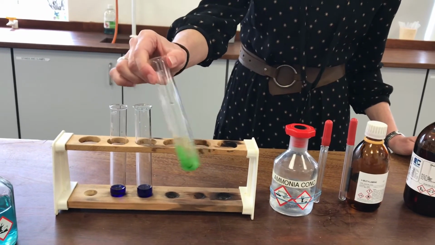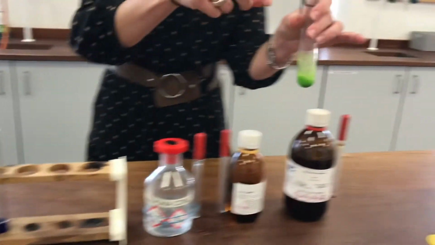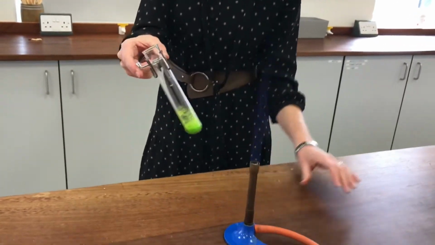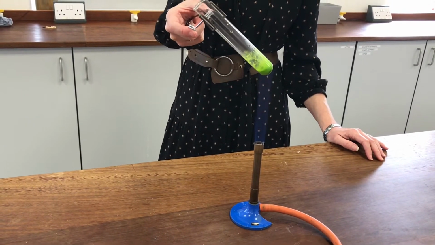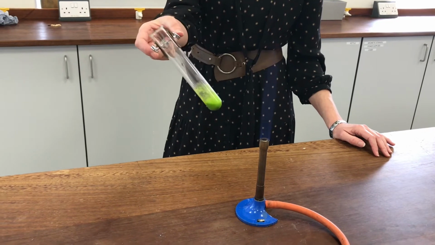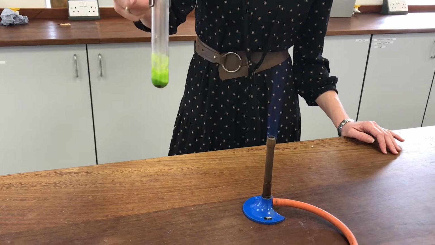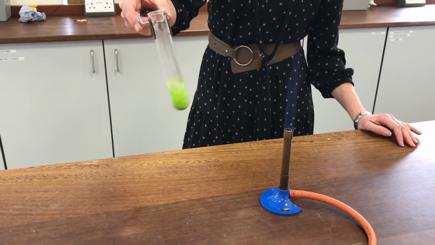Oh wow, it looks almost fluorescent. Let's try heating it. It's not brilliantly soluble at all.